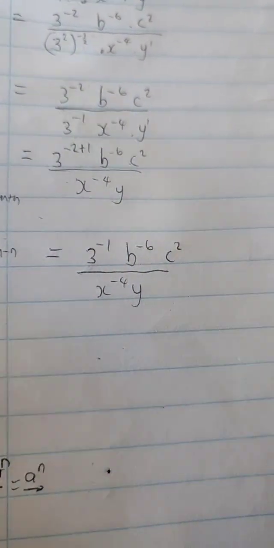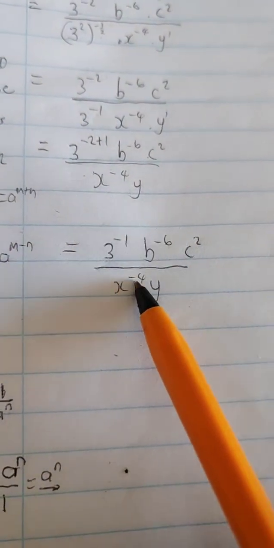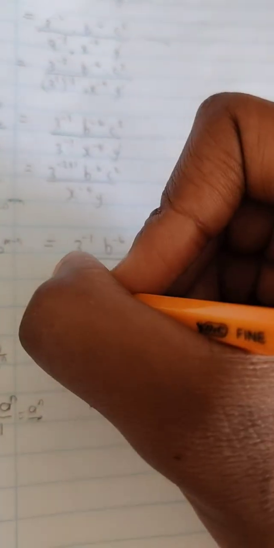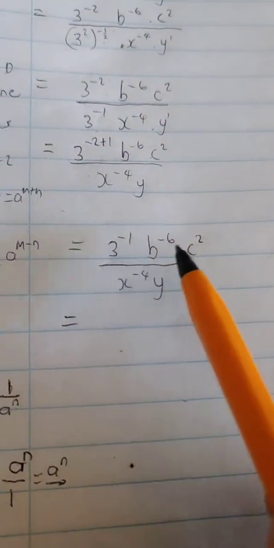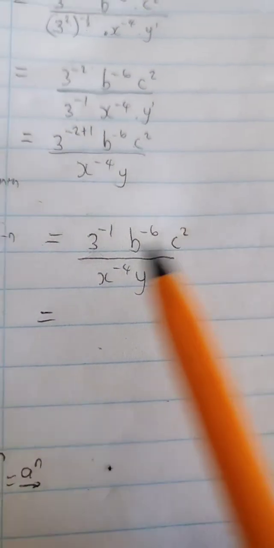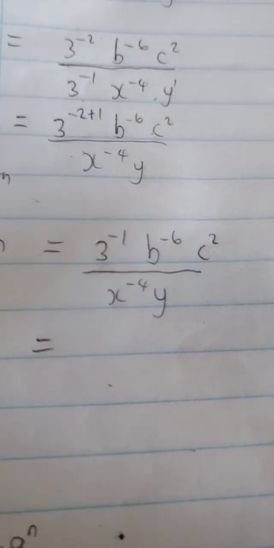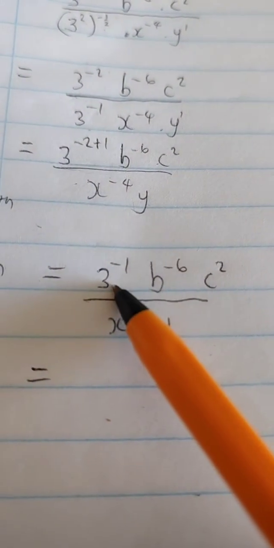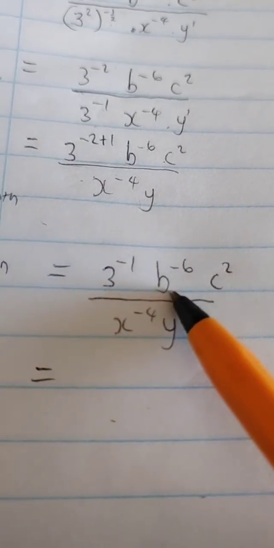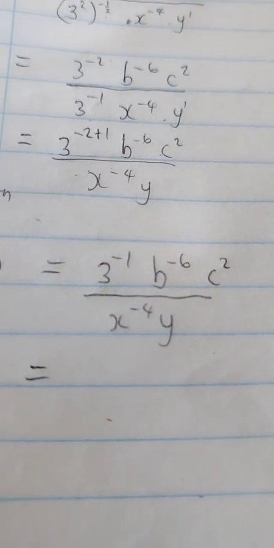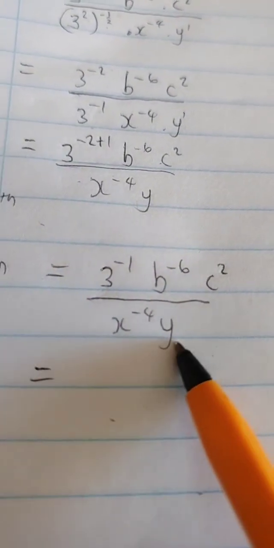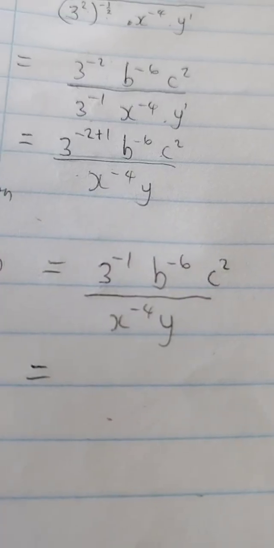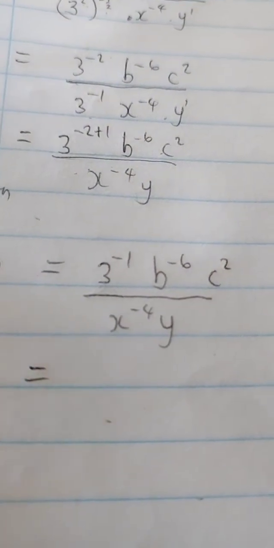So our final answer cannot be expressed as a negative exponent. Our final answer has to be expressed as positive exponents. So the question is, who is going to be moving their position in the numerator? Who is moving, guys? Who is going to change position? Is he going to change position? And then if we go down to the denominator, is he going to change position? Who is changing their position?